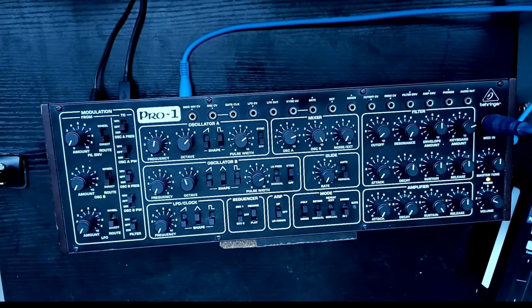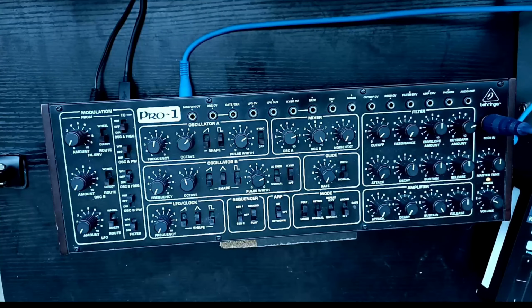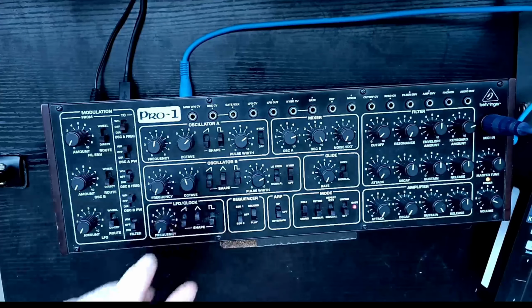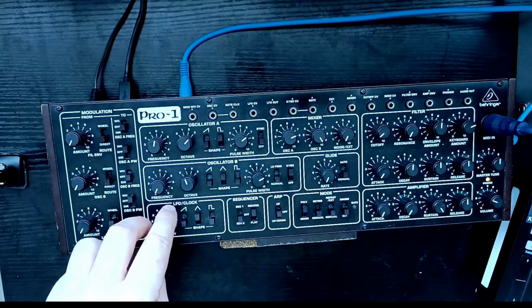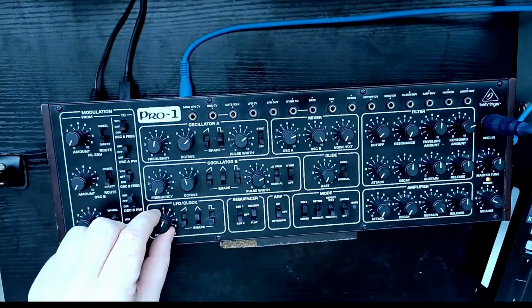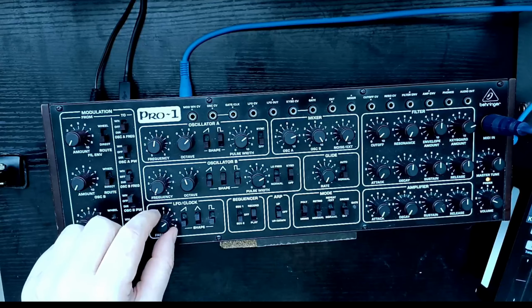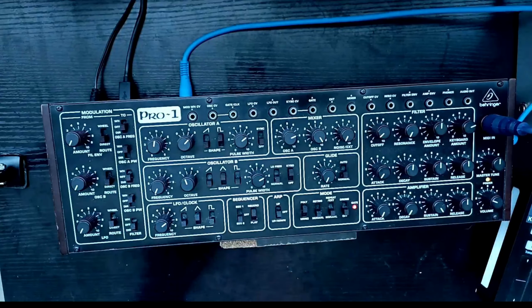Oh. It always surprises me when you hit the keys. Now, what we're going to do after that is turn this frequency modulator all the way up to a 6 to about a 7. Alright, then I'm going to start modulating things.